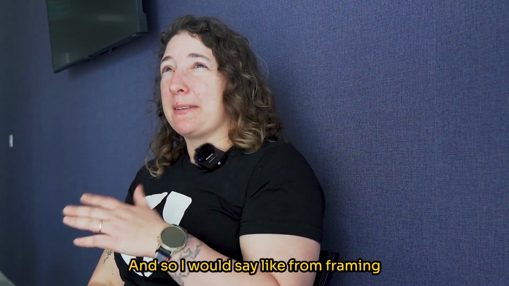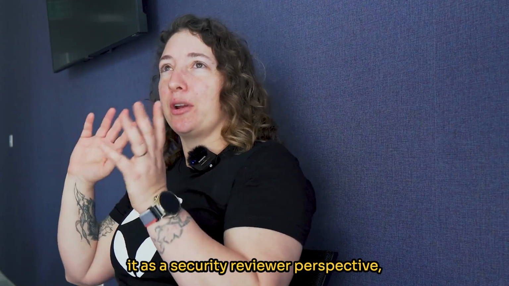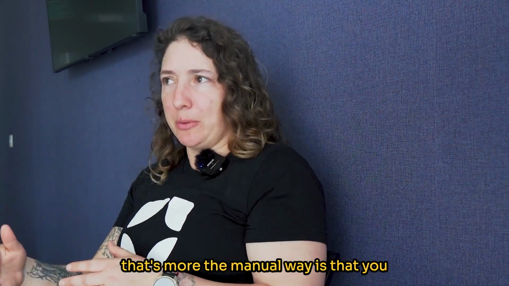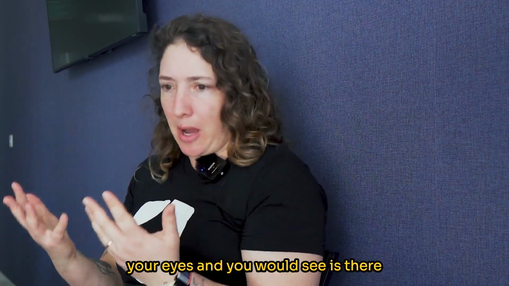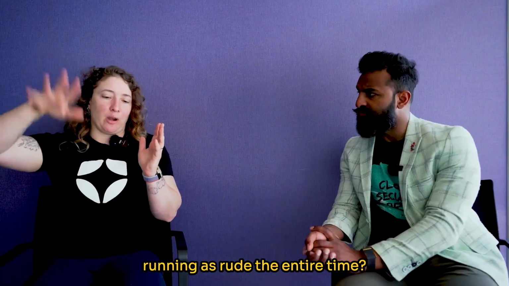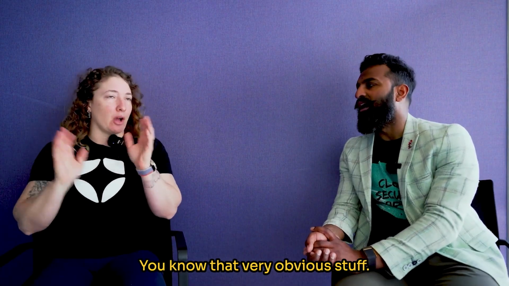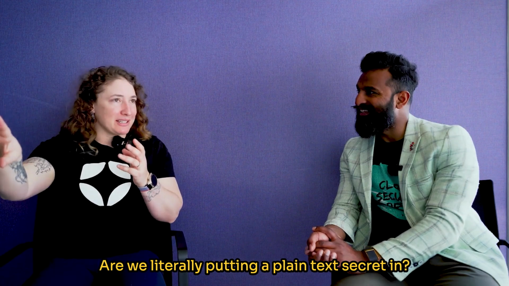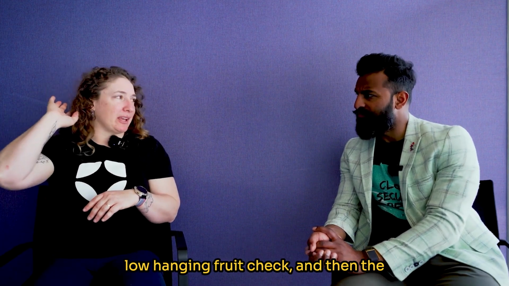So framing it from a security reviewer perspective, that's more the manual way: you would go in, you would take a look with your eyes, and you would see, is there anything immediately that jumps out? Do we have the Docker file running as root the entire time? You know, that very obvious stuff. Are we literally putting a plain text secret in? So you go through and you get that low-hanging fruit, check.